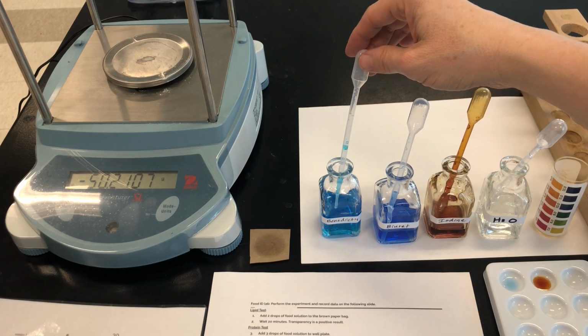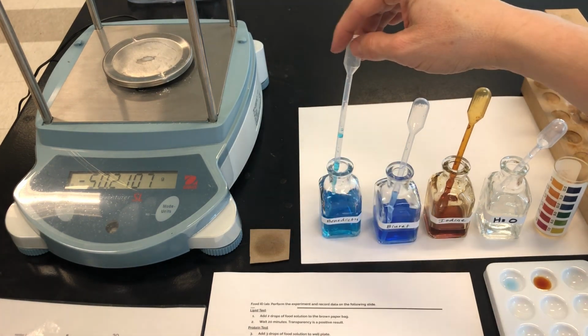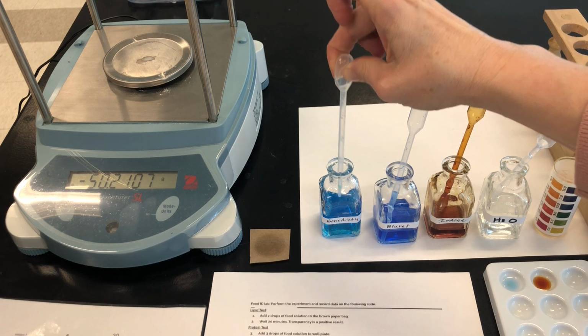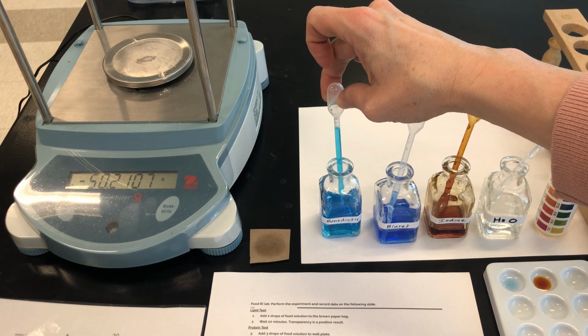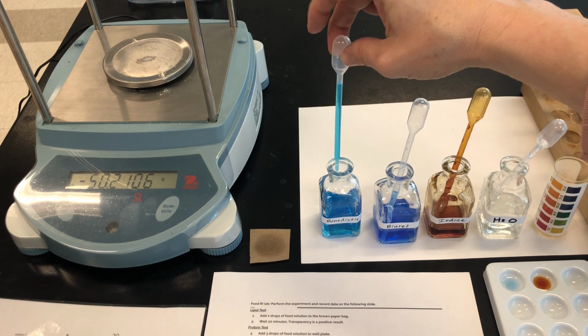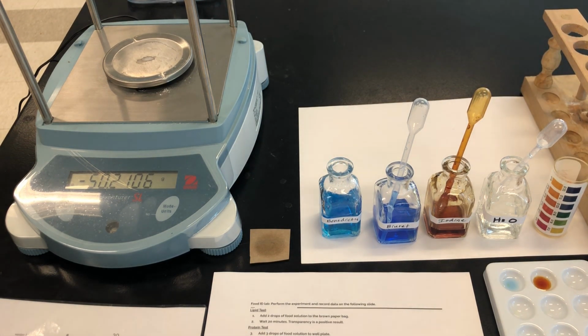These pipettes are designed to measure a milliliter if you fill them to the line that's just below the bulb. So I'm going to squeeze the bulb while it's in the solution. I'm going to let it fill up to the line. When it gets to the line, I'm going to release the bulb and transfer it to the test tube, and I'm still trying to avoid contamination here.